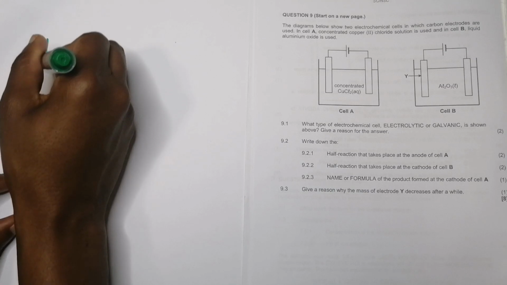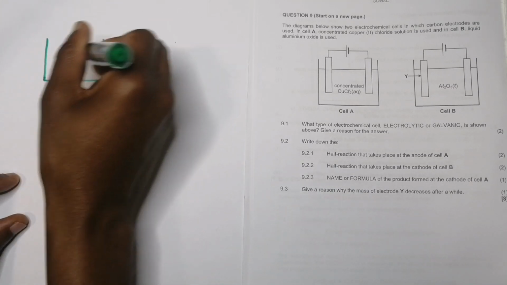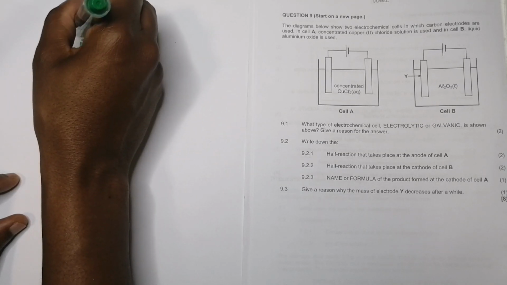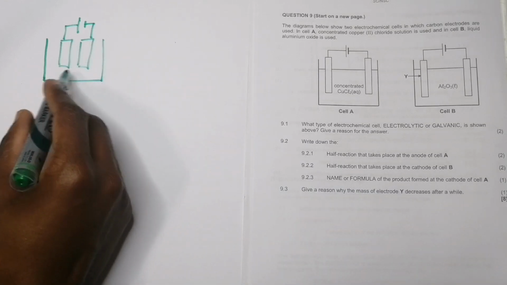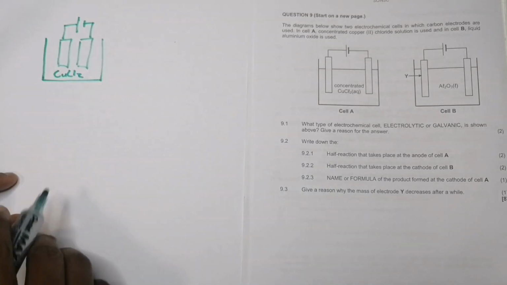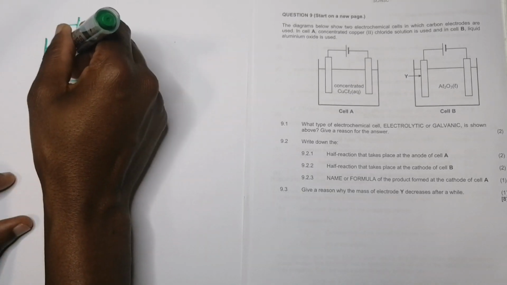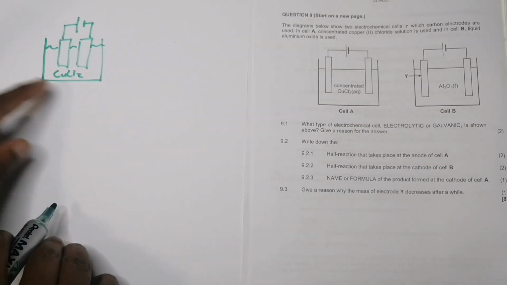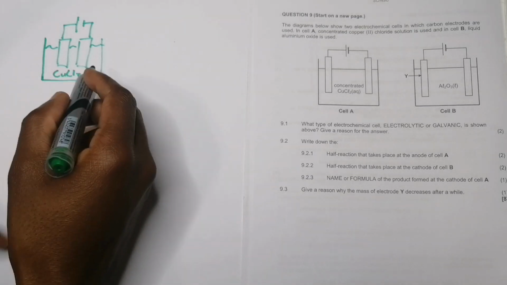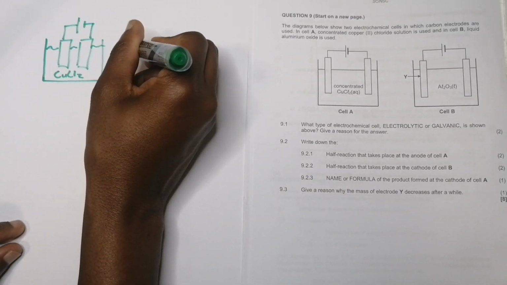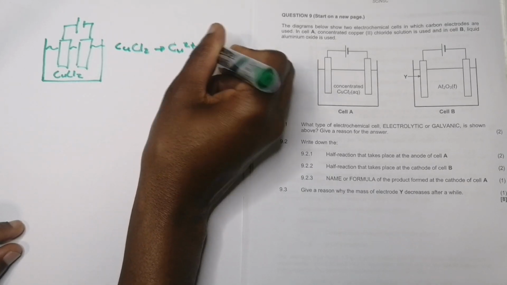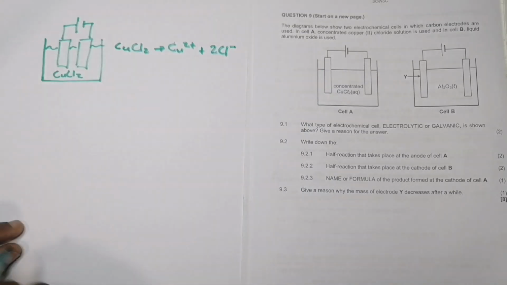So if you think about, let's take cell A for argument's sake. You've got a positive side and you've got a negative side. Okay, and what's happening there is that you've got copper chloride as your electrolyte over there. And so what would tend to happen is the process of electrolysis. Remember, copper chloride is actually two things. It is copper 2 plus ions, but it is also chloride ions, right?